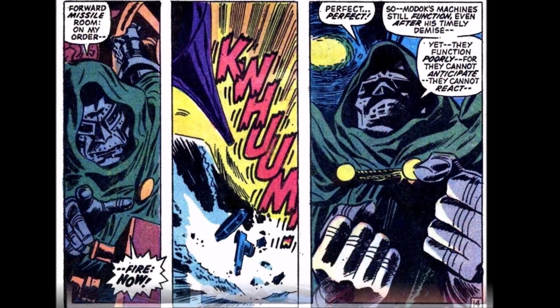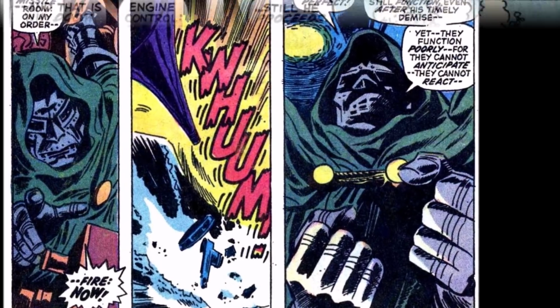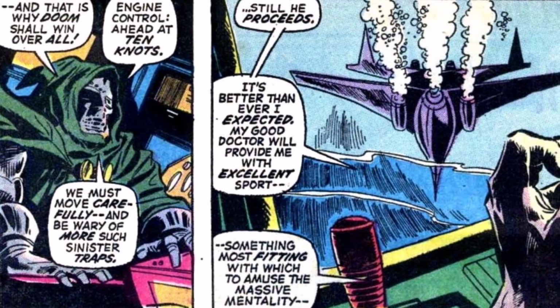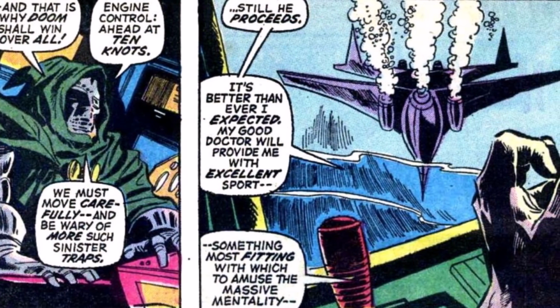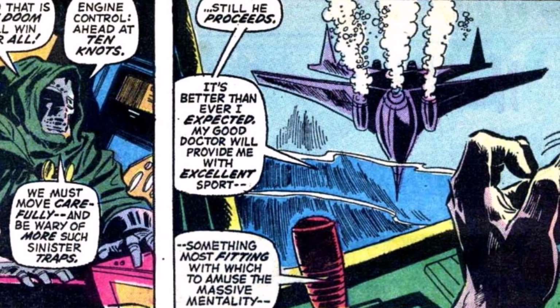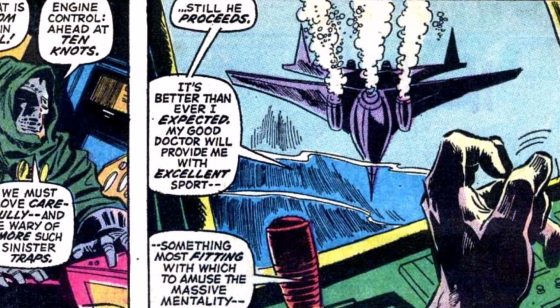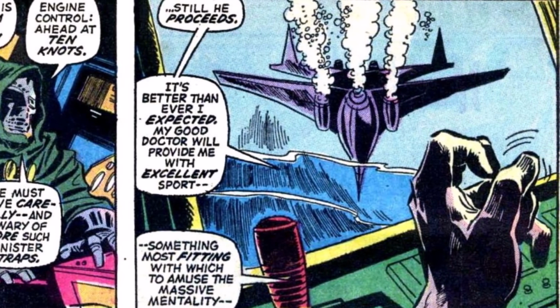Rather than being upset, Doom is delighted to see MODOK's machine still work. He seems genuinely excited about the conflict ahead. It's nice that we then get this contrast coming from somewhere in the depths, where we see an excited MODOK who expects the encounter with Doom to be amusing.